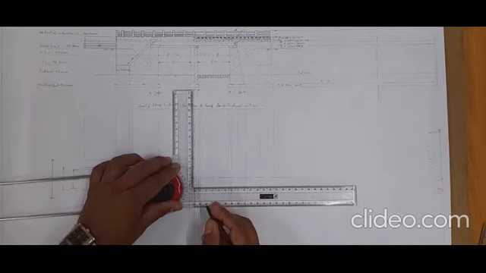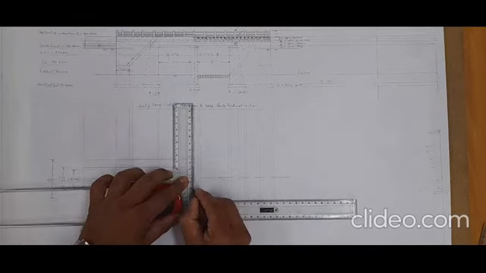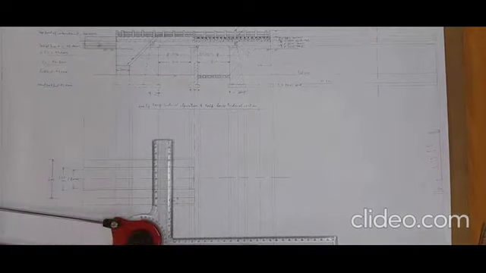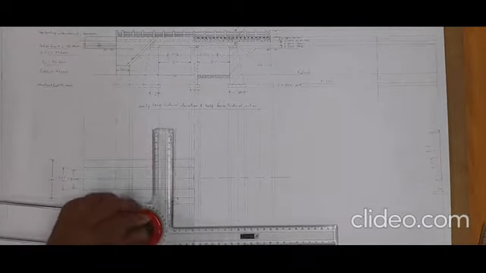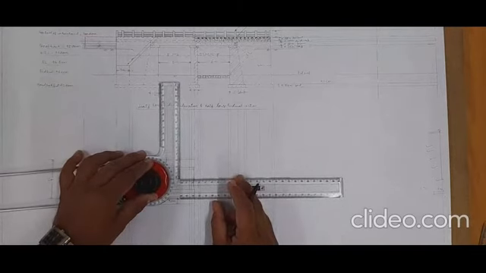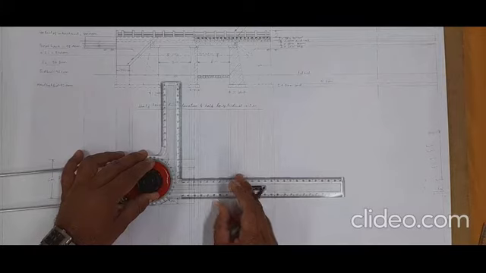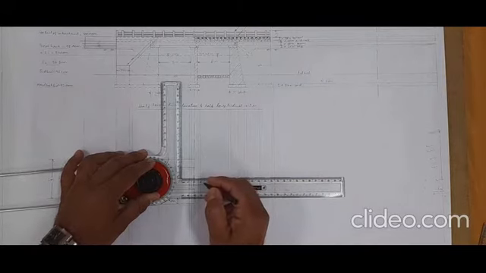From the center, half of the sleeper. This is the first sleeper. Then after that, we shall go on marking the spacings. The spacing is given as 0.6 meter.